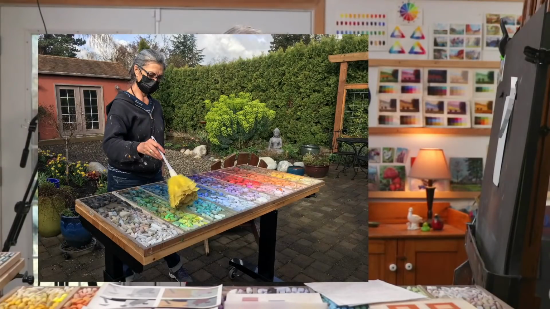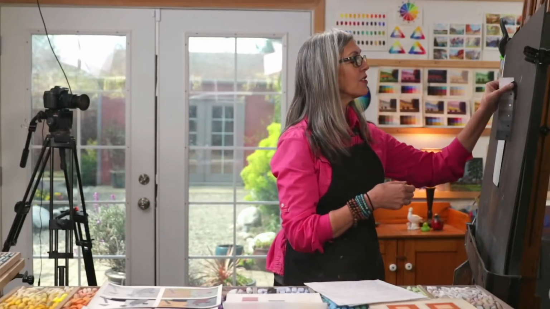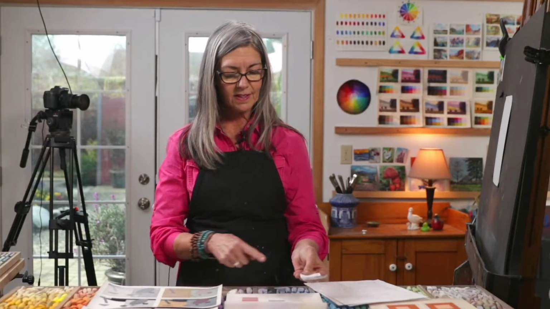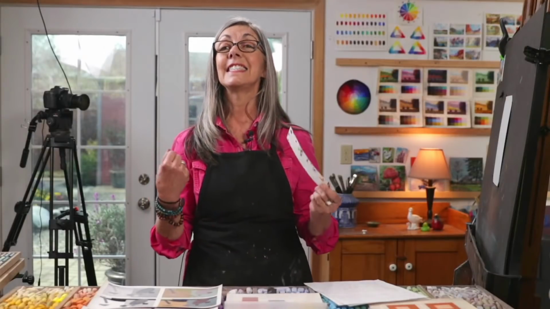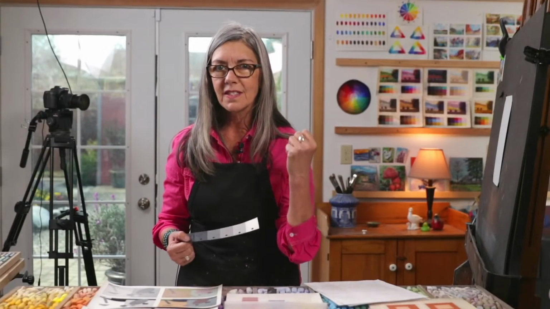So, color theory. There are three aspects to every color responsible for its appearance. Its hue: is it yellow, is it red, is it blue, is it green? Its value: how light or dark it is on the value scale, so light to dark, high key to low key. And then its intensity: how bright or dull it is.